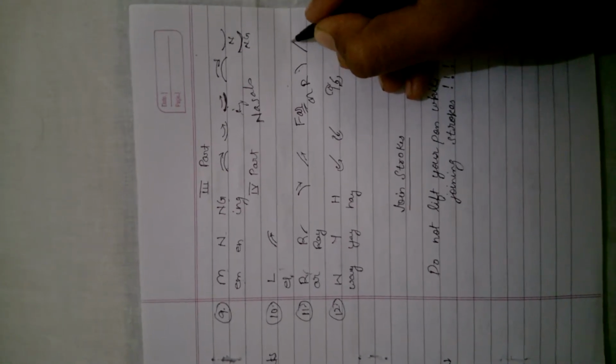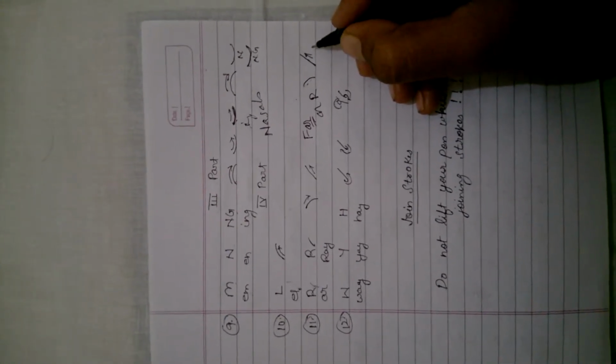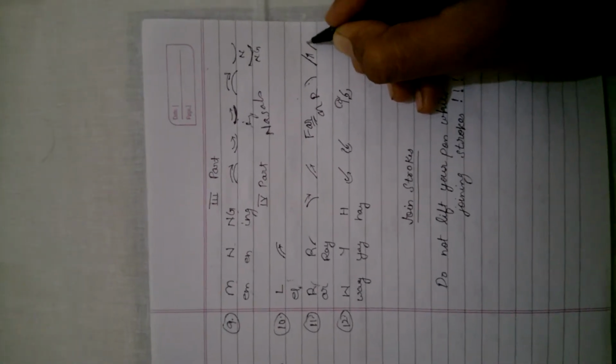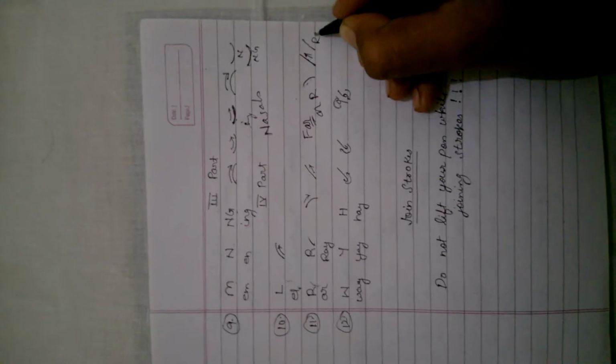But for ray the stroke will be in this way, in upward direction. We have not gone for any stroke that is in upward direction. This is the first stroke that goes in upward direction, that is pronounced as ray or r.